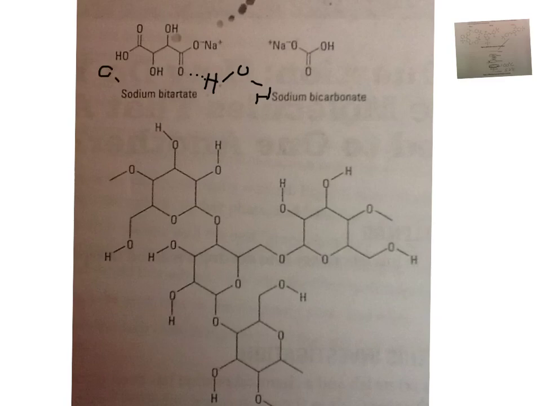Another oxygen from water would interact with this hydrogen there. So you can see anytime you have an H and you have an O, you would get this type of interaction. So this is going to be soluble in water, okay? Same thing goes for your sodium bicarbonate.